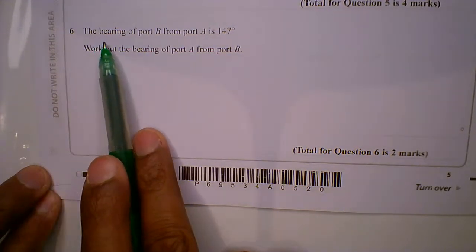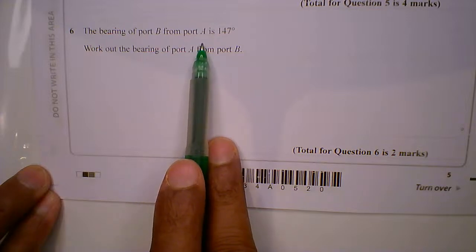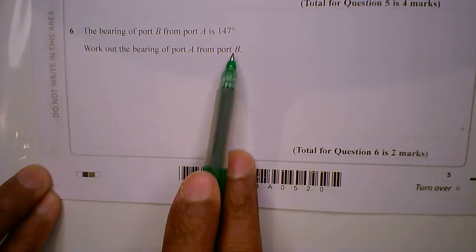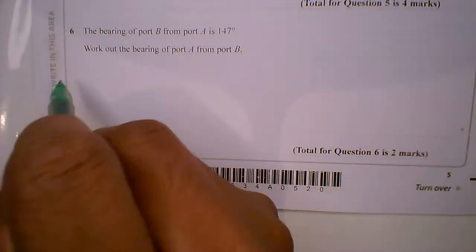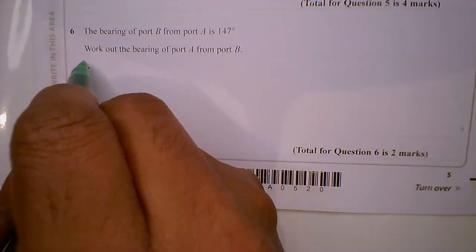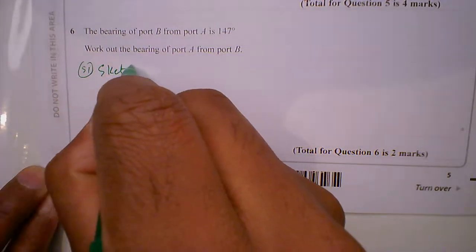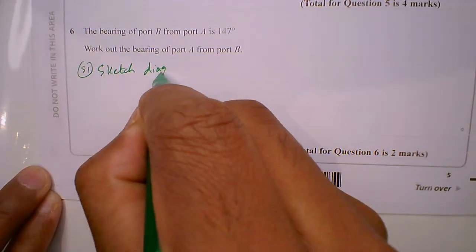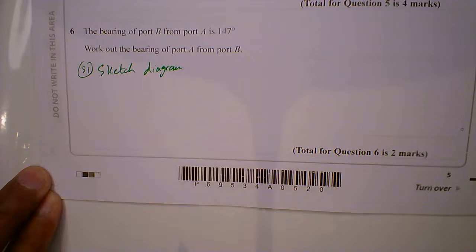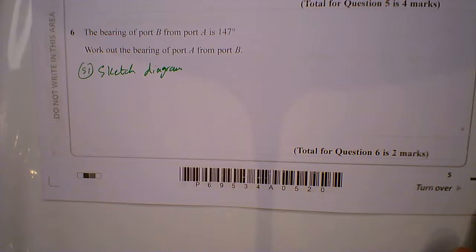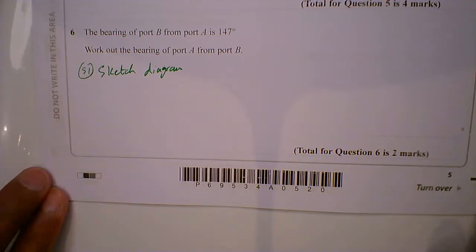Question 6. The bearing of port B from port A is 147 degrees. Work out the bearing of port A from port B. So first of all, step 1 is to sketch a diagram. Okay, this is a technique my A-level teacher taught me. Always draw a diagram, sketch a diagram. Let these words echo in your mind. So let's sketch a diagram, and then that may help us decide what's going to go on.